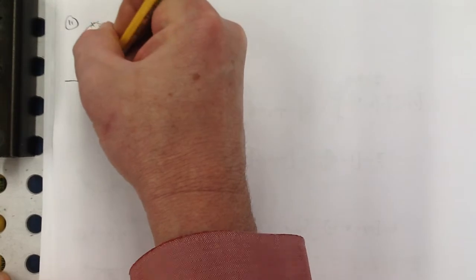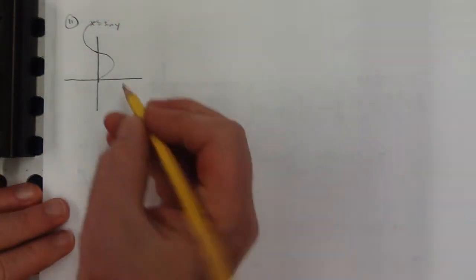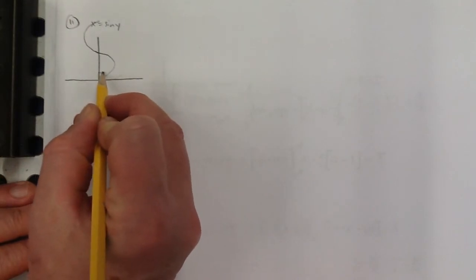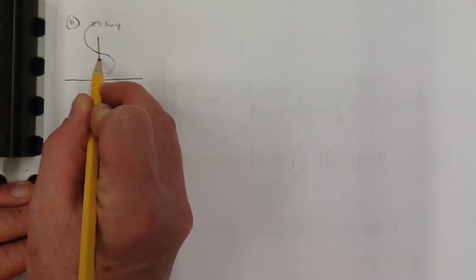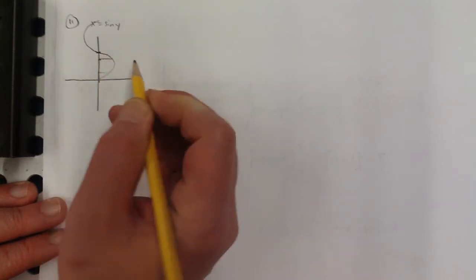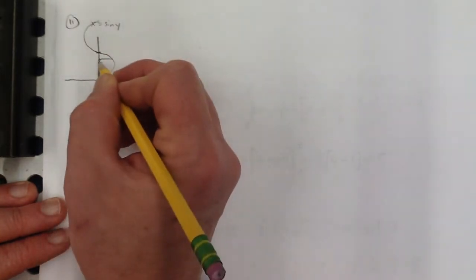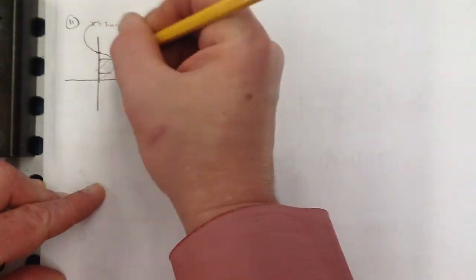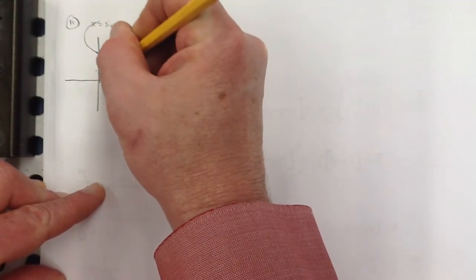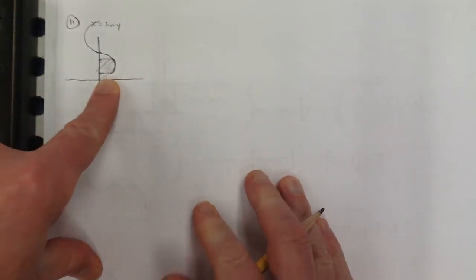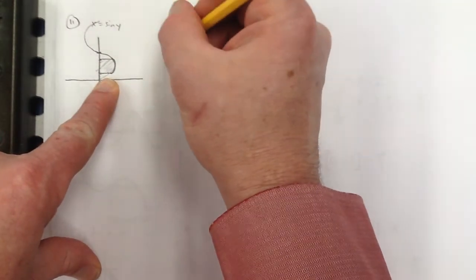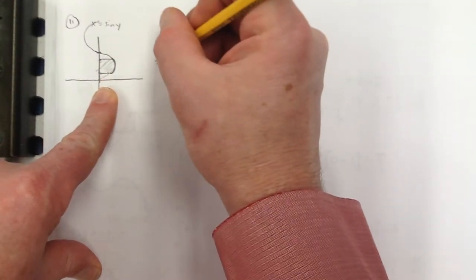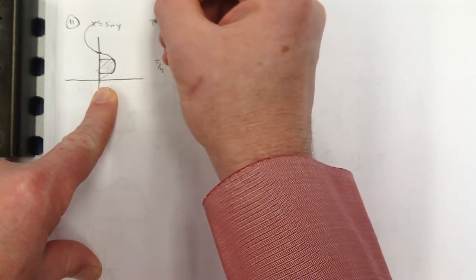X equals 0. That's that. Y equals pi over 4 and y equals 3 pi over 4. That's at pi right there. So we're talking about this little jobby here. So this is not who's on top and who's on bottom, but who's to the right and who's to the left. So we want the integral from pi over 4 to 3 pi over 4.